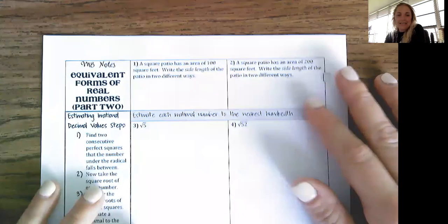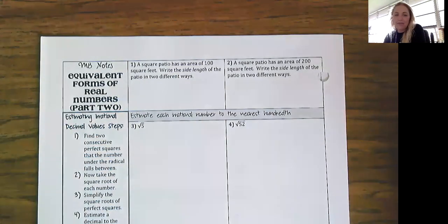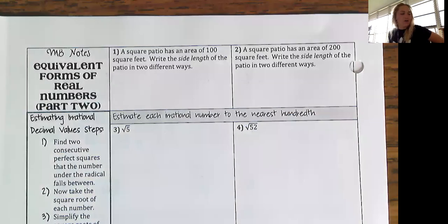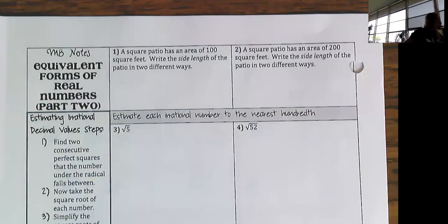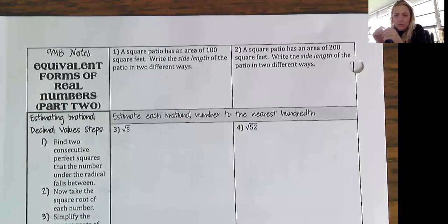On number 1, it says, a square patio has an area of 100 square feet. Write the side length of the patio in 2 different ways. So something that we should remember from the page of notes that Ms. McGowan did on the squares, we said that side length is always the square root of the area. I'm going to say that again. Side length is always the square root of the area.